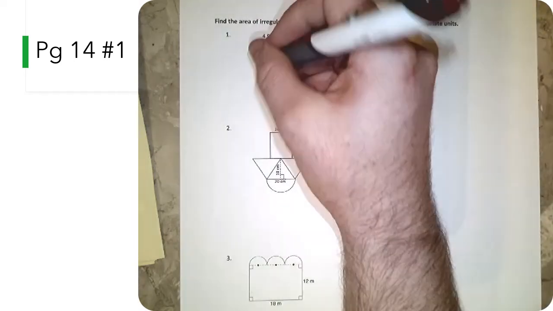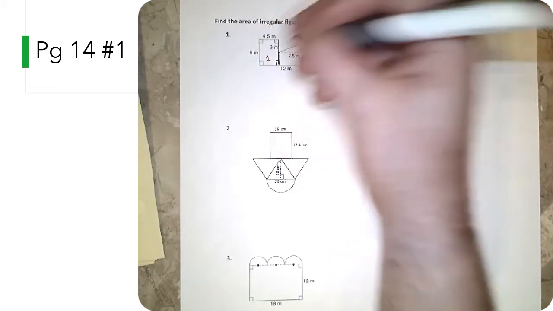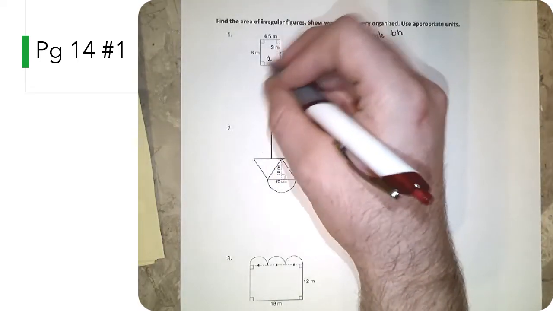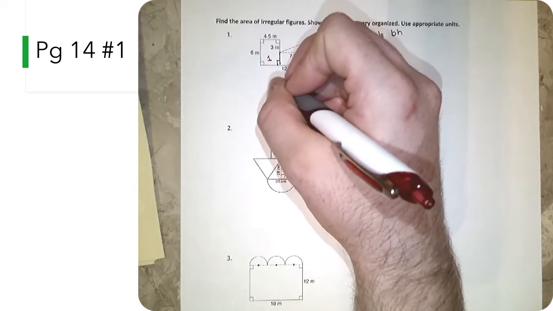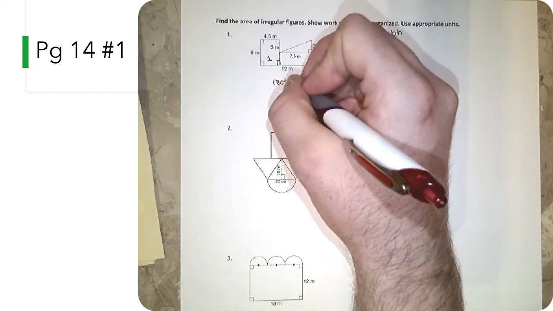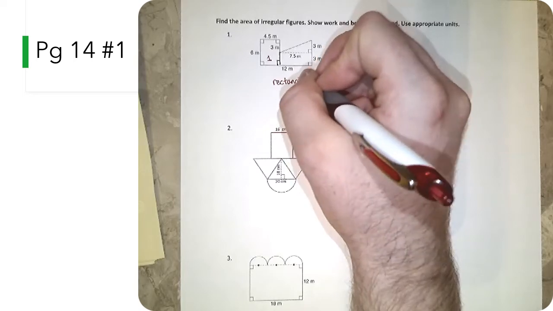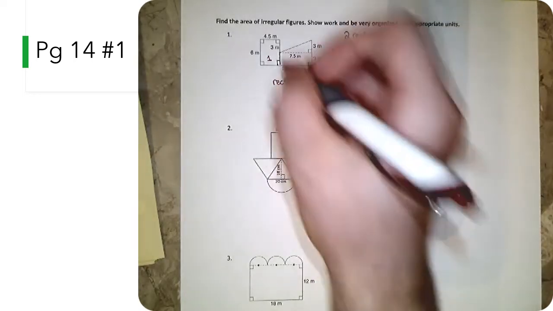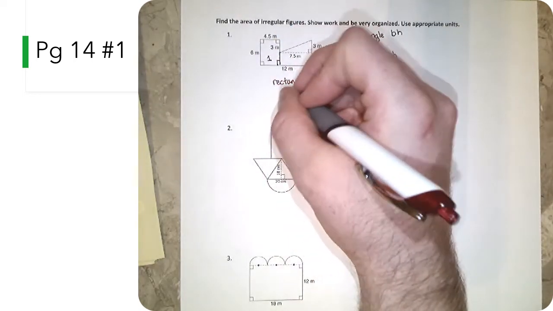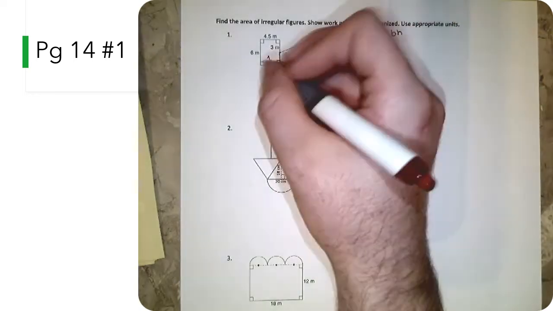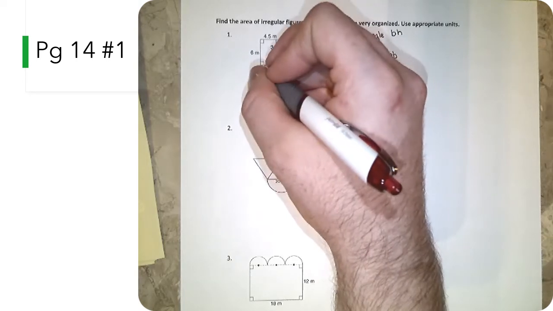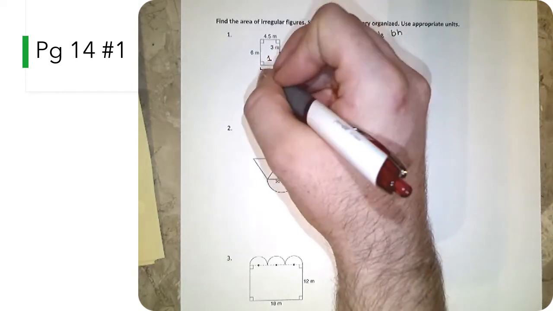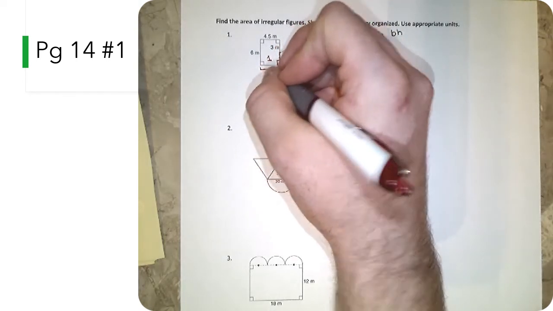So I'll label this one as my first one. So the first one I'm doing is I'm trying to find this rectangle. So rectangle 1. On rectangle 1, we're going to use base times height, like we said earlier. Base would be 4.5, because 4.5 from here to here, it would have to be the same if it's a rectangle.